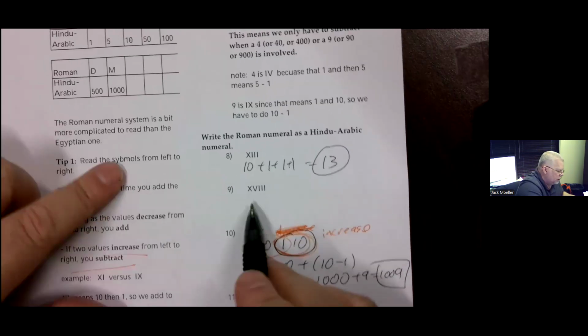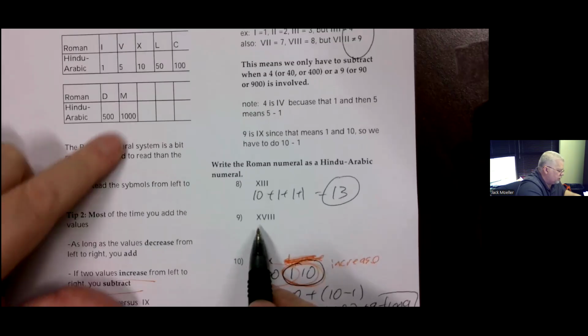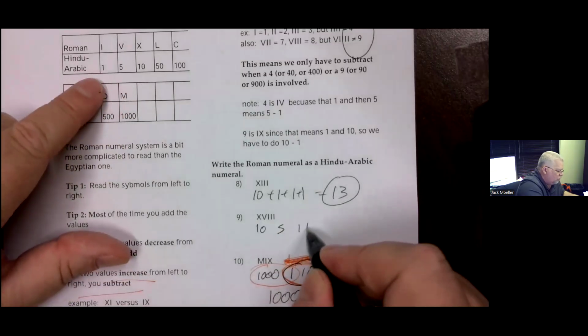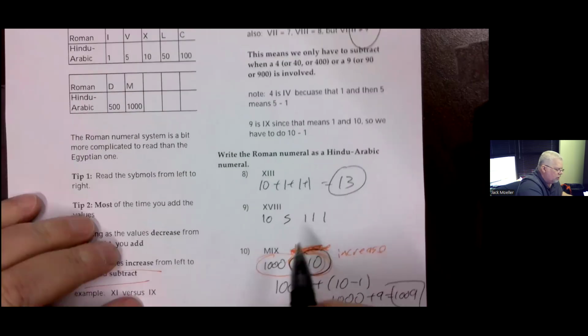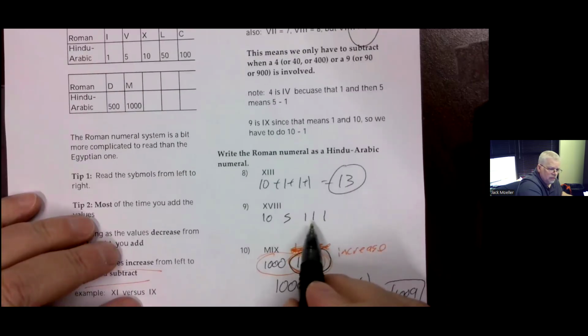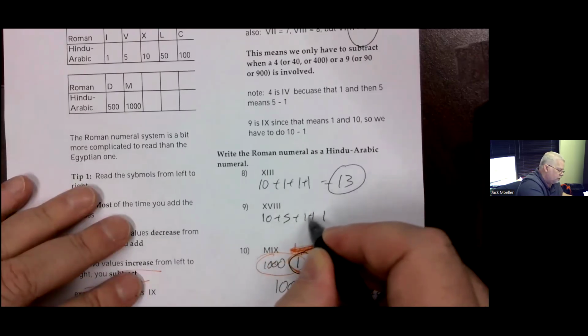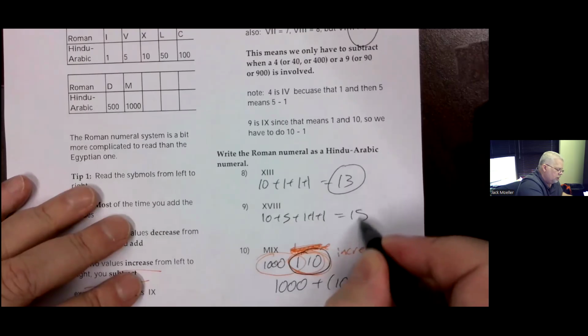Let's back up to that XVII. So X is 10, V is 5, and then 1, 1, 1. Now notice those are all decreasing or staying the same if they repeat. There is no increasing, so we're just going to add all of those. So that would be 18.